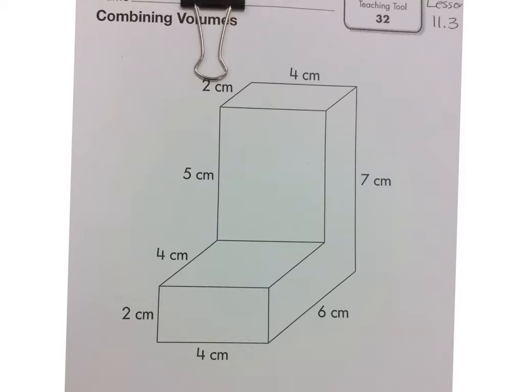So at the end of this lesson, we're going to know how to find the volume of an irregular shaped rectangle, or rectangular prism. We're also going to know how to combine volumes. So in front of you, you have this same worksheet that I have on the board, okay? This is a funky looking shape, right? But it's an easy way to find volume.